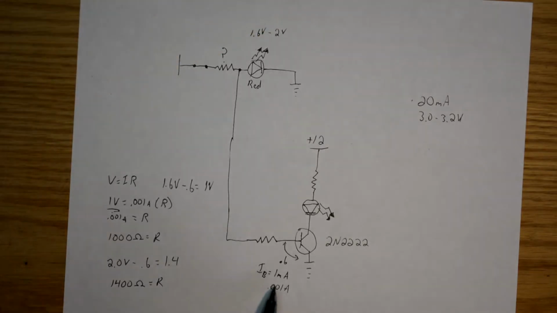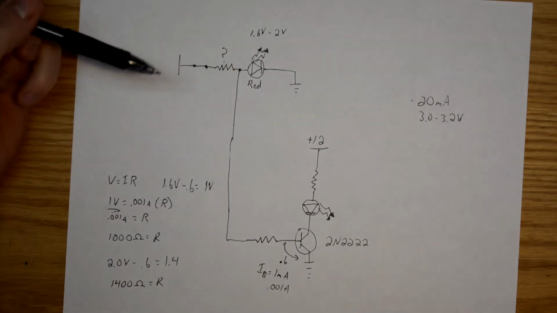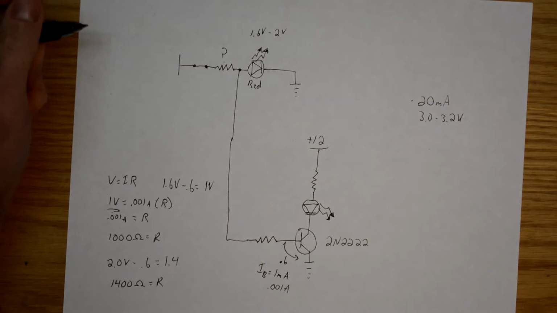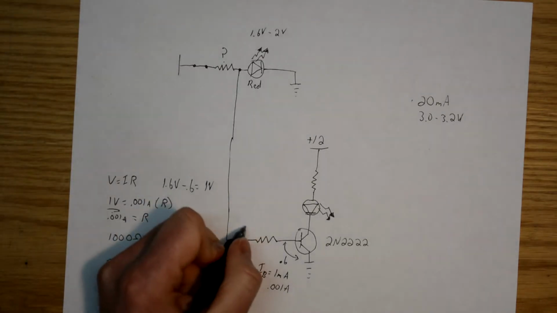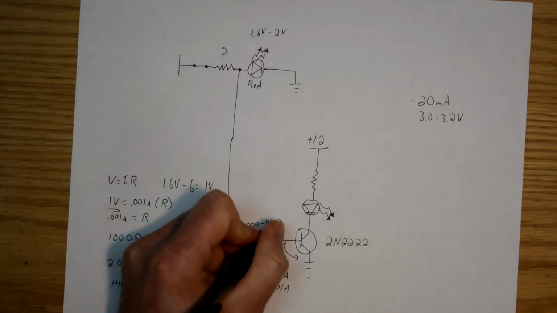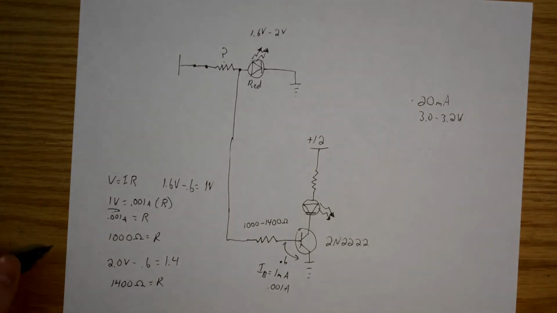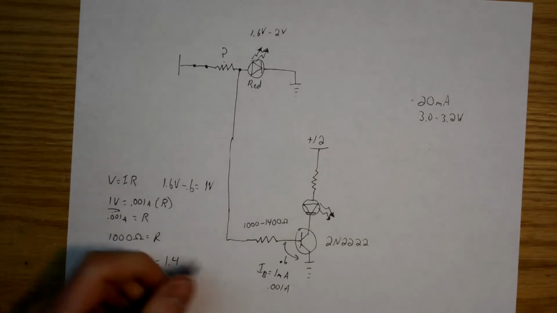And I chose this 1 milliamp because that should be enough to turn this transistor on adequately, as well as not dim this or overdrive the microcontroller that's trying to pump current into that LED. So for this resistor, we're going to say it's going to be 1,000 to 1,400 ohms, and he should be able to start with a 1K resistor, 1.1, 1.2, whatever, until he feels he has adequate brightness of his LED when he does a quick test of that.